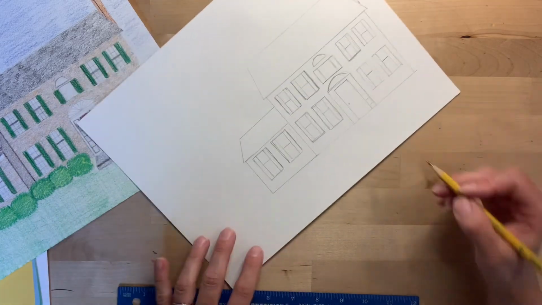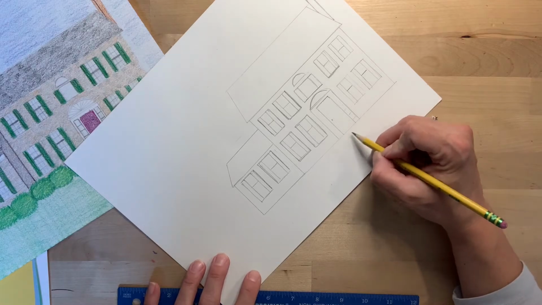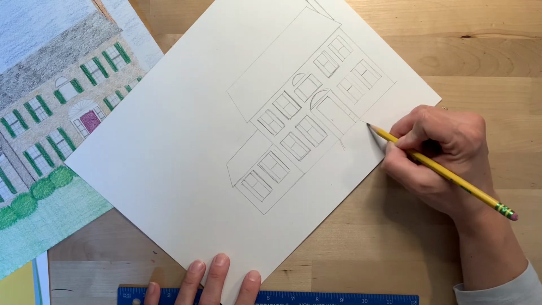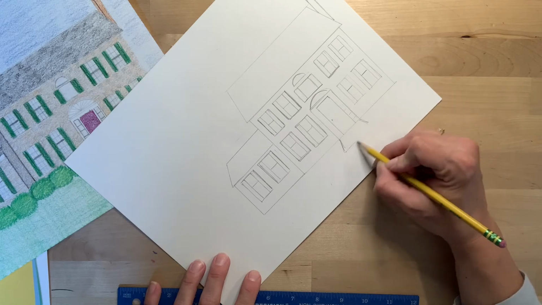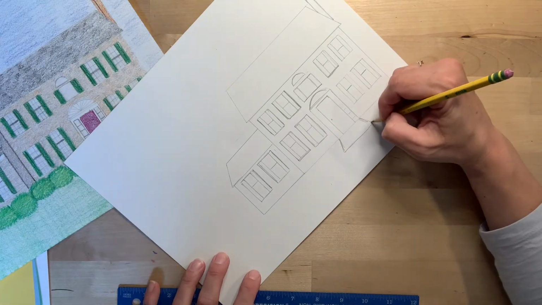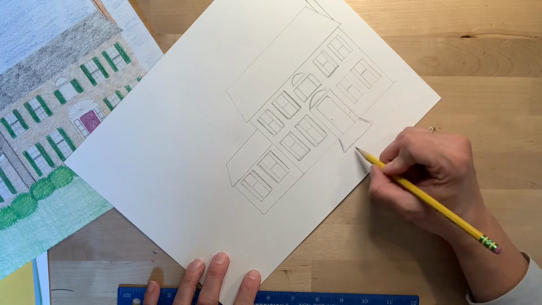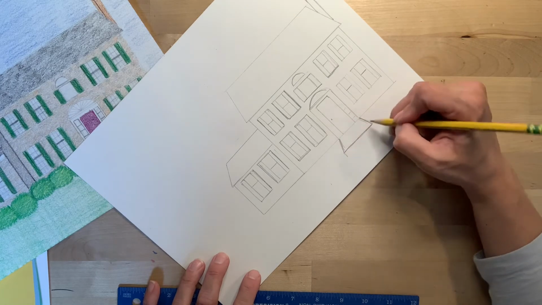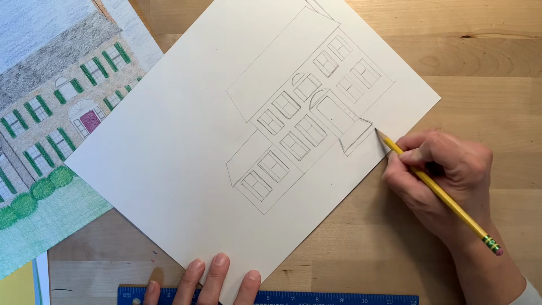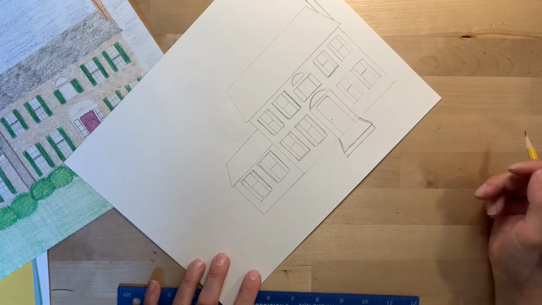Now, the one thing I did forget to draw is my little porch here, which is basically just a rectangle again. Like I said, a lot of your house is going to be rectangles, squares, half circles, very basic shapes that you're just going to put in to make it look like your house.